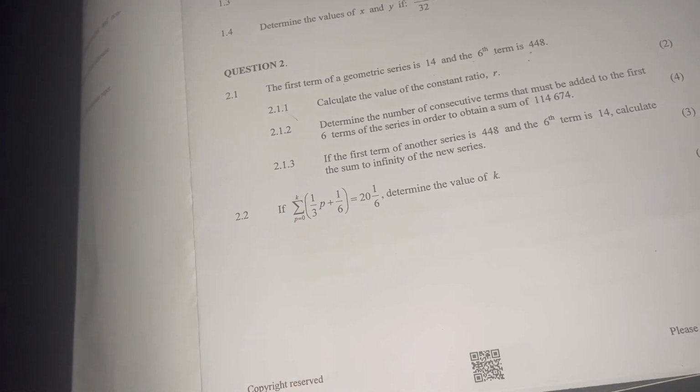We are now doing question 2 of the November 2022 question paper, right?